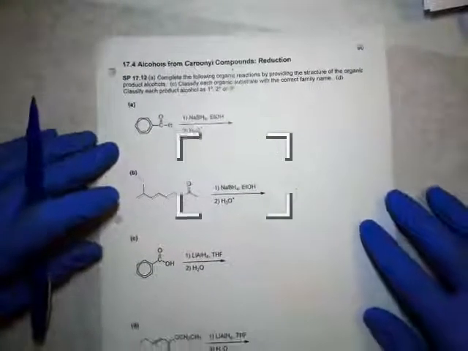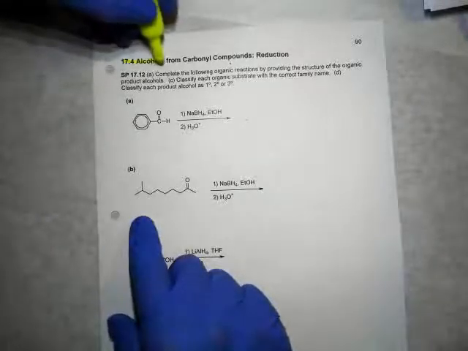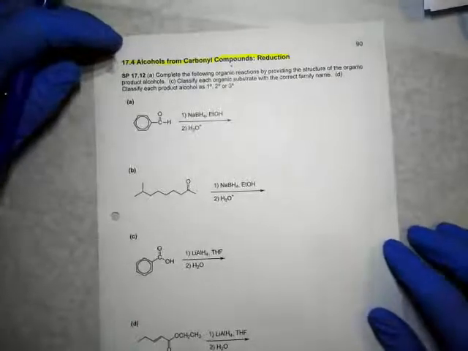So if you go to the top of page 90, it's going to show us another way that we can make alcohols. And this is a very important section because we're going to be looking at carbonyl chemistry for the balance of the semester. So one way to produce an alcohol is simply by reduction of a carbonyl compound. Okay?